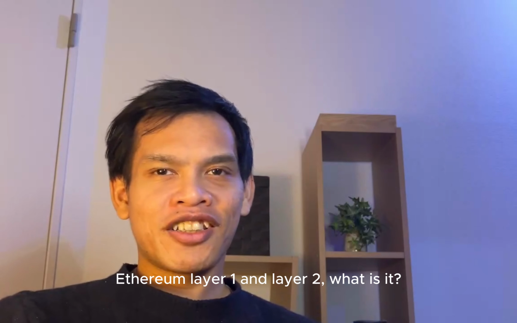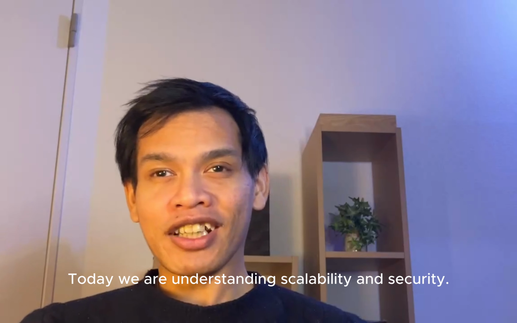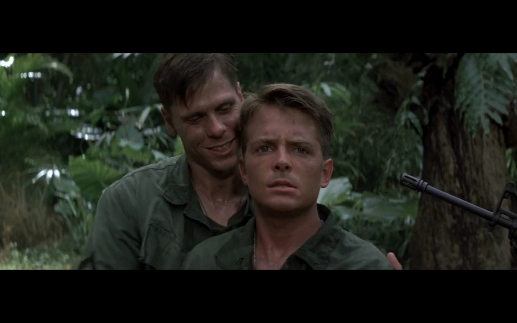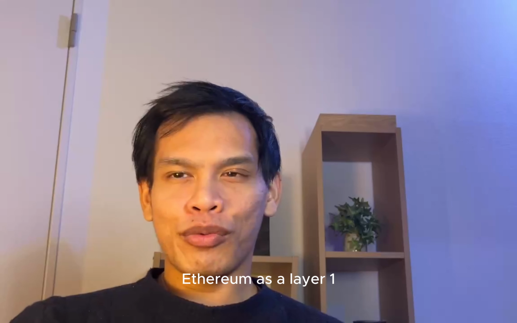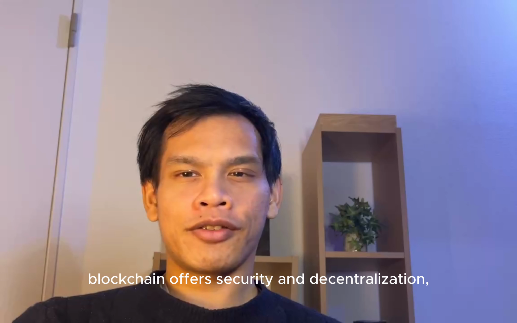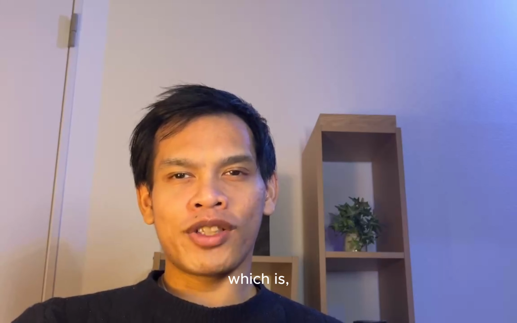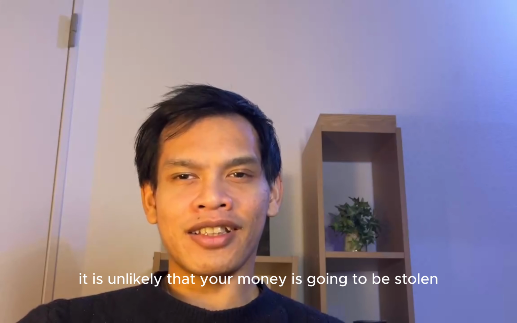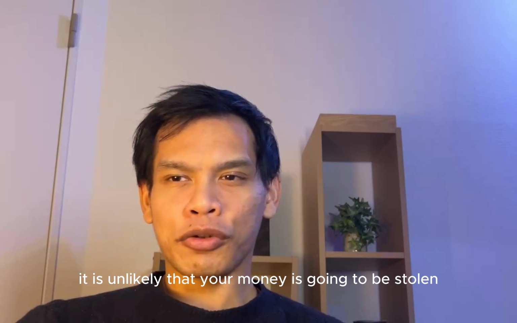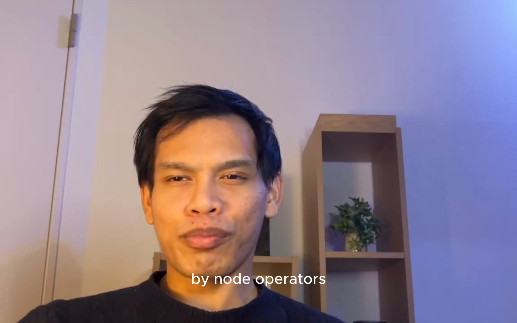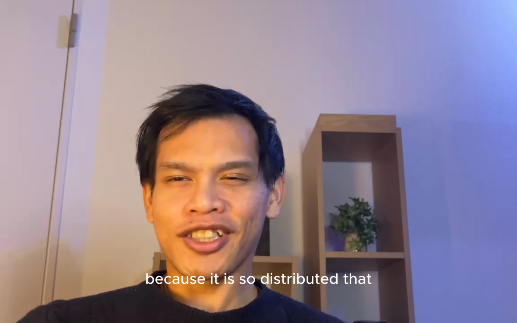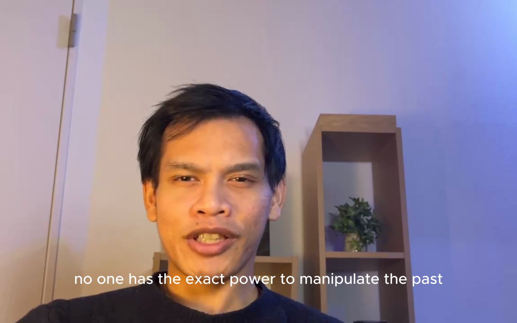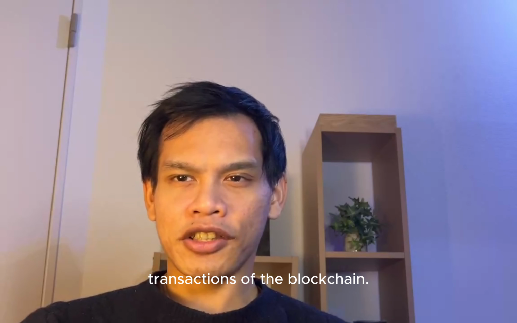Ethereum Layer 1 and Layer 2. What is it? Today we are understanding scalability and security. Scalability. You get security. Ethereum as a Layer 1 blockchain offers security and decentralization, which is if you keep your money on Ethereum mainnet, it is unlikely that your money is going to be stolen by the node operators because it is so distributed that no one has the power to manipulate the past transactions of the blockchain.